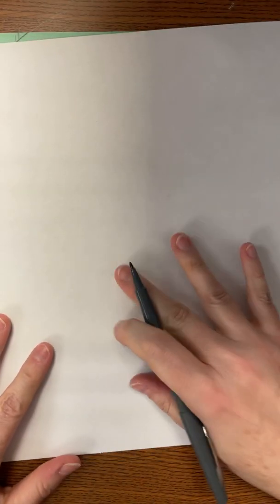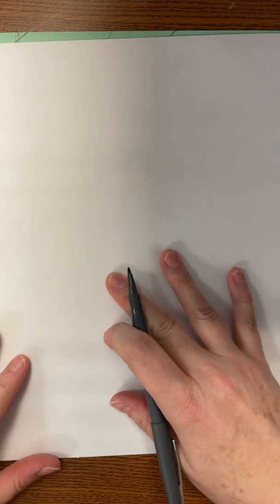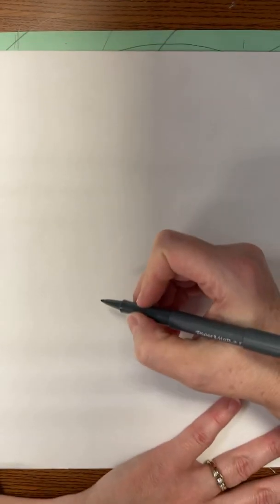All right, so let's go ahead and make an optical illusion art. That means it's going to look like it's moving, kind of. It's going to play a trick on your eyes. It's going to make an illusion happen optically, right?